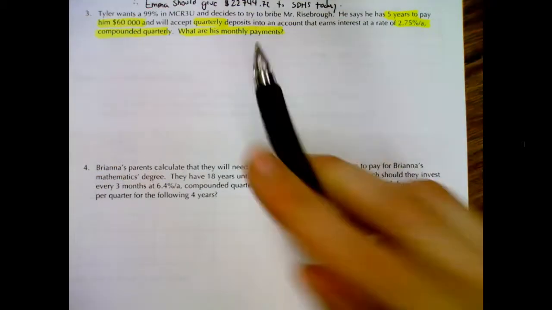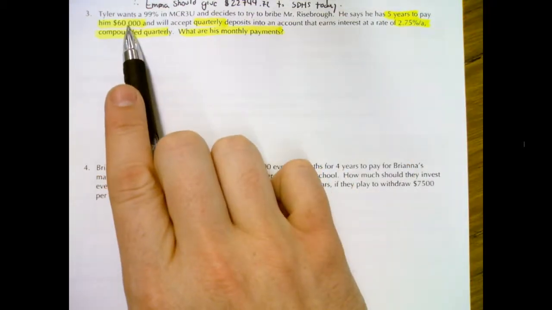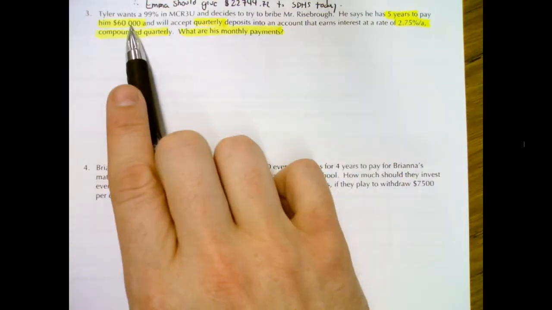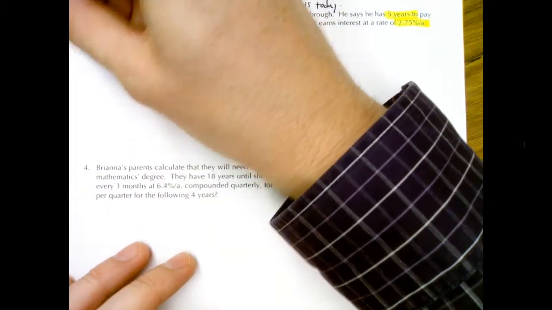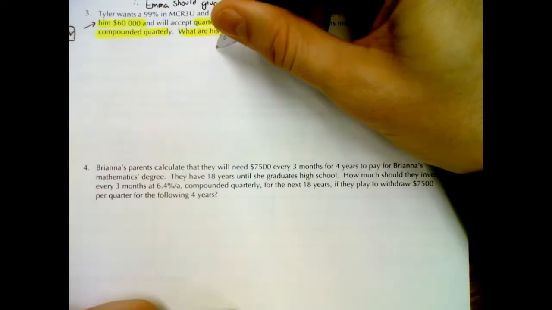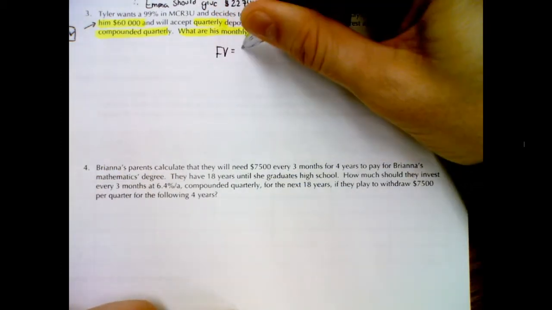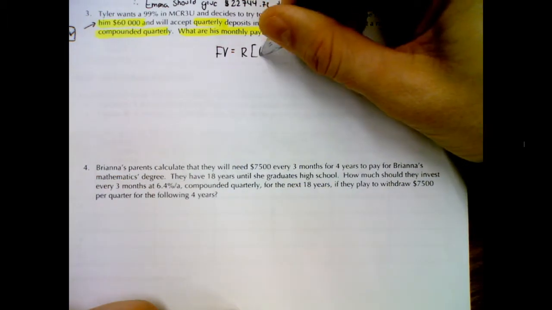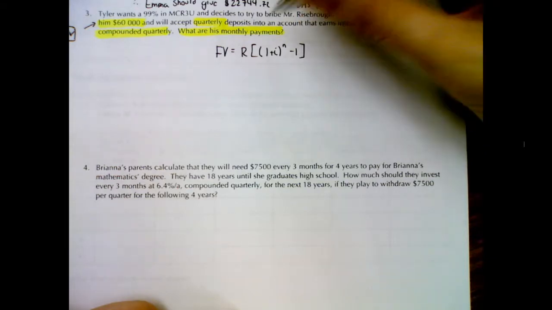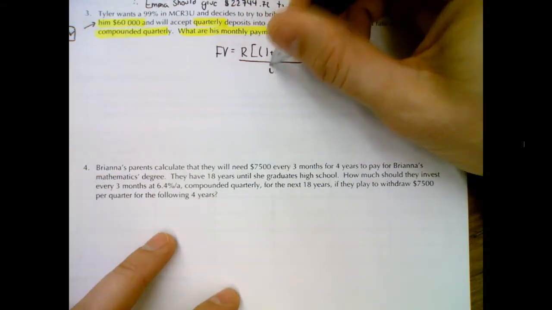And when you're solving for payment, you just have to ask yourself, where is the big amount of money? Is the big amount of money now in the present, or will it exist in the future? And since we're making payments into an account, the big amount of money is going to exist in the future. So this is a future value. And when we're working with future value, we use the future value equation. FV equals R times (1 plus i) to the n minus 1, divided by little i.